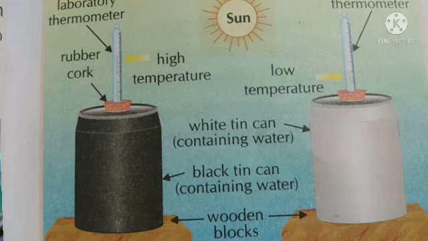Black color absorbs more heat energy, so the black tin can has absorbed more heat from the sun than the white can. When the cans are placed in the shade after some time, after about two hours, the water in the black tin can is at a lower temperature than in the white tin can. That is because the black tin has emitted heat faster than the white tin.